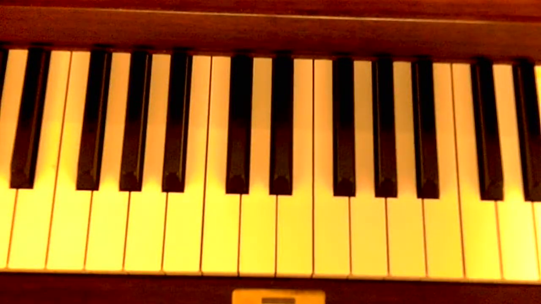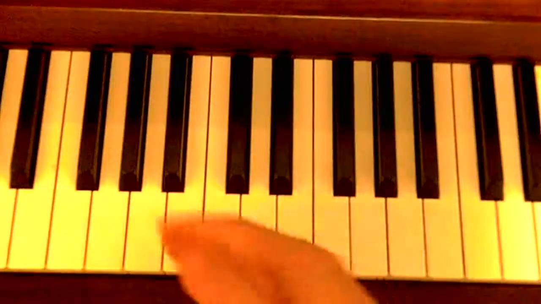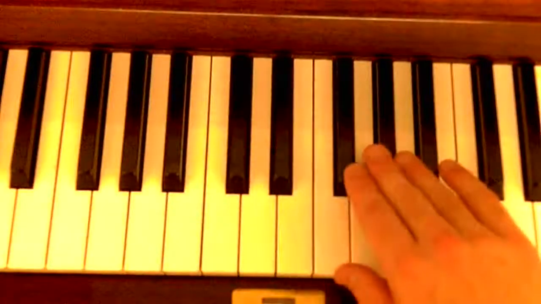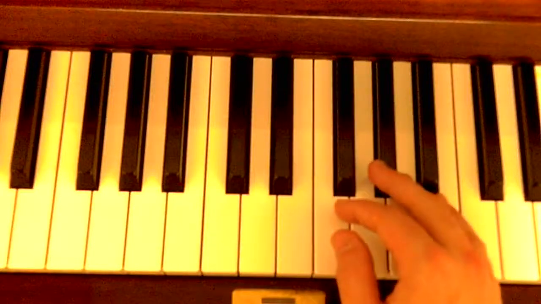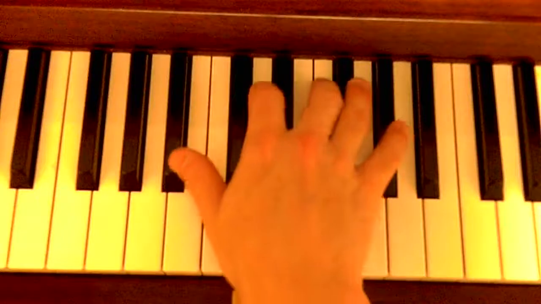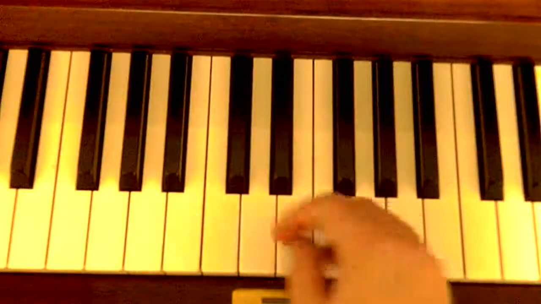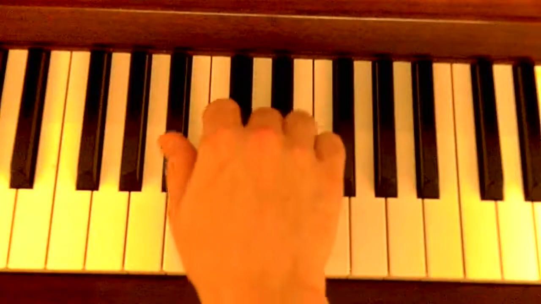Now, because we already know what a dominant 7 scale is, we can just play that in order to successfully outline the chord changes that are going by. Because our first chord change is B flat 7, we already know how to play a B flat dominant 7 scale like this.